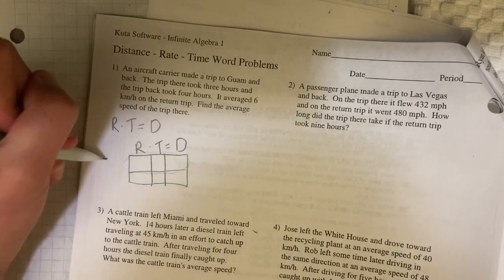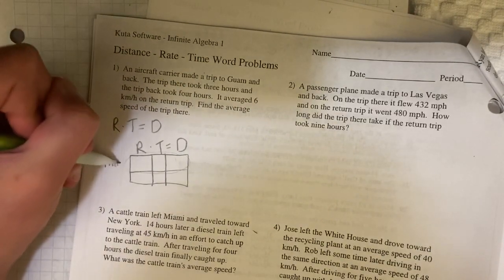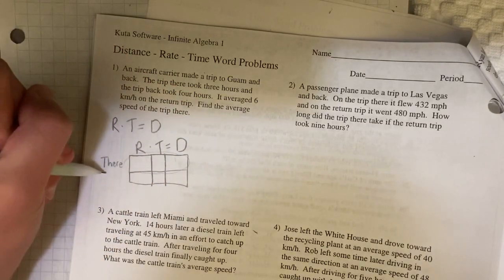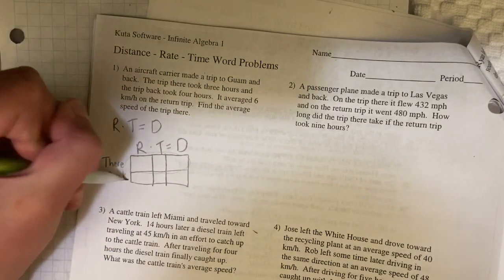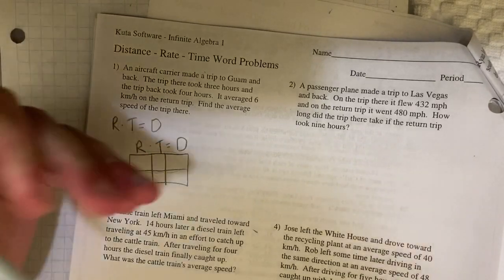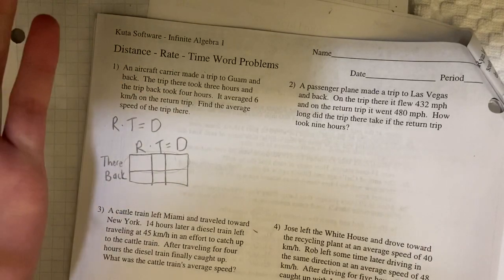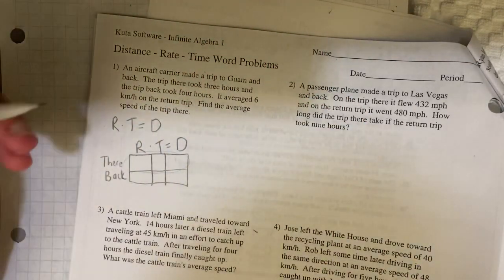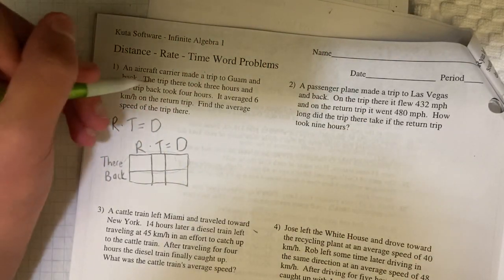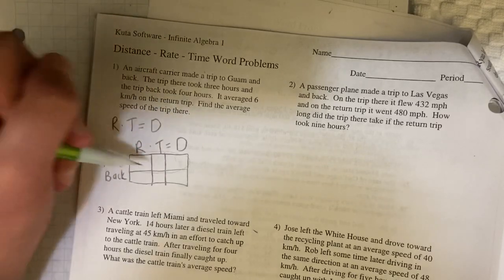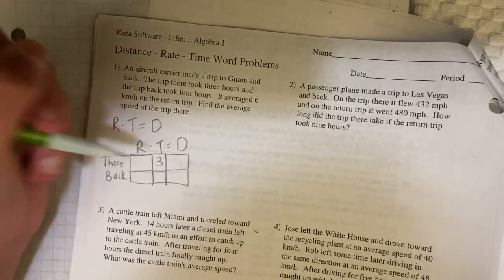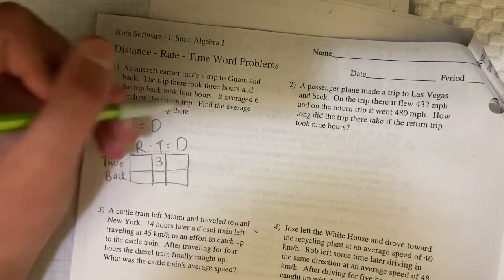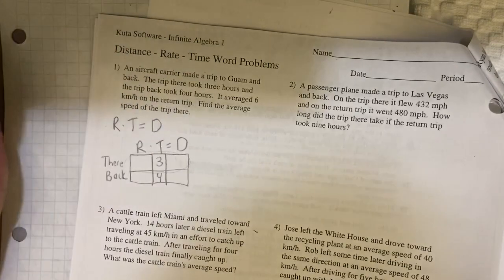So we're gonna call this there, because he's going to Guam and then he'll go back. So this will be our back category. So we just want to fill out the table as much as possible, and then whatever we can't fill out, we'll make a variable. So trip to Guam and back. The trip there took 3 hours. So we know there the time will be 3. Time is in hours also, by the way. And then the trip back took 4 hours, so we'll fill out 4.